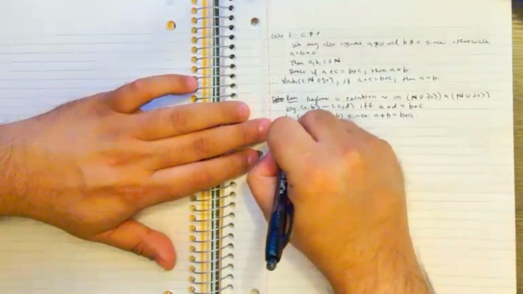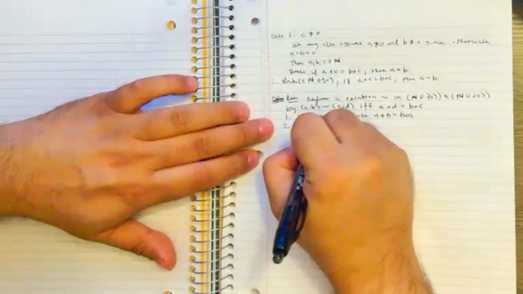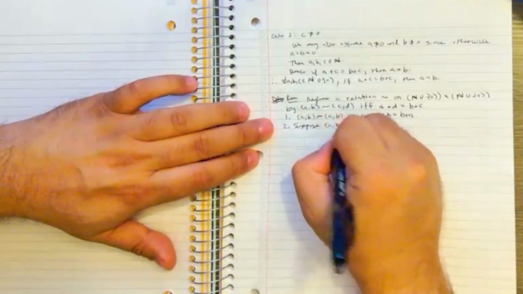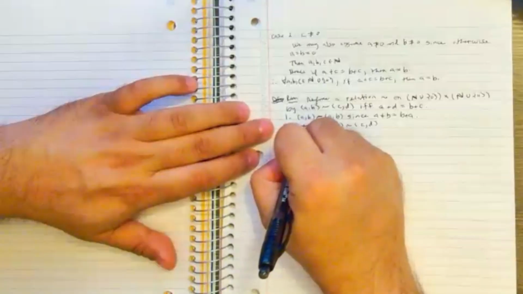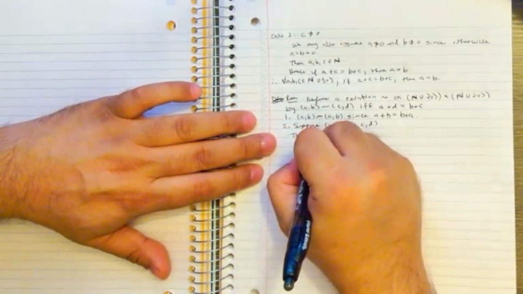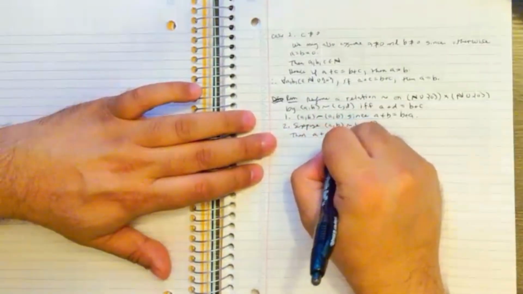So next, suppose that the ordered pair (a, b) is related to the ordered pair (c, d). Then that means that a plus d is equal to b plus c.